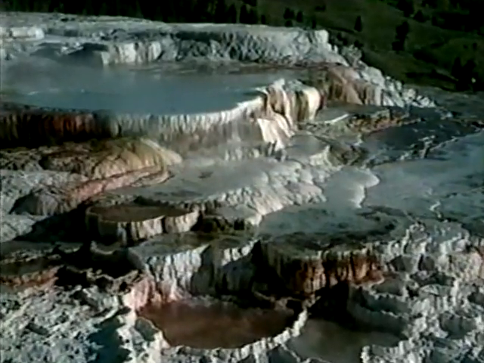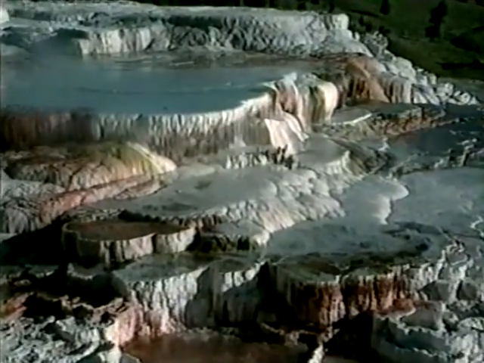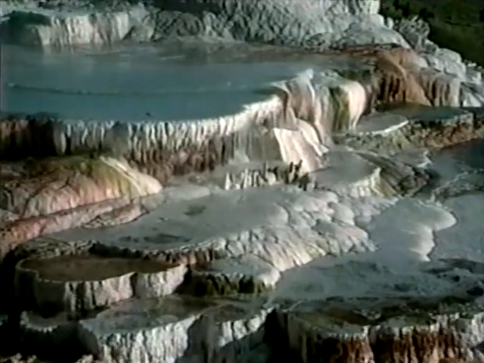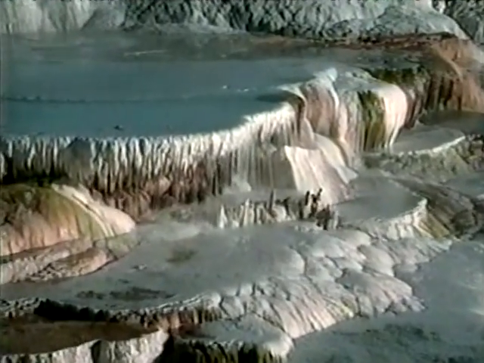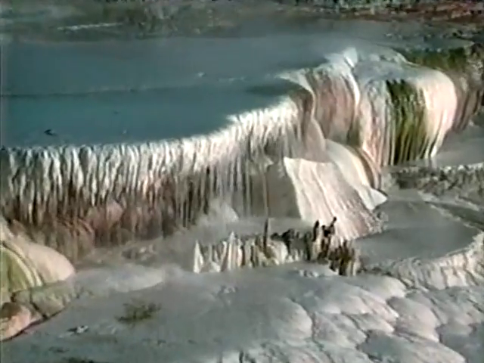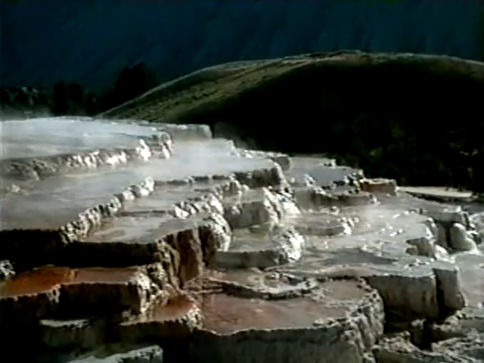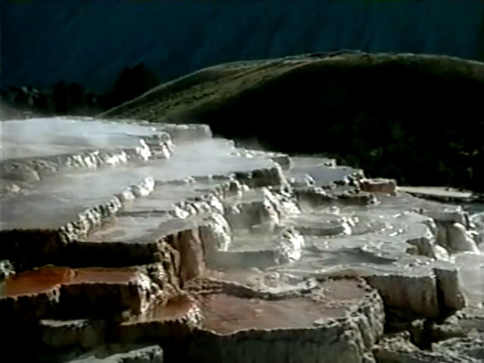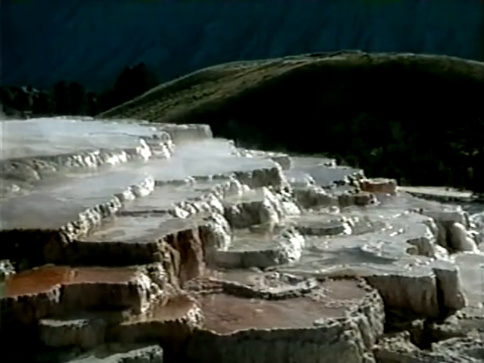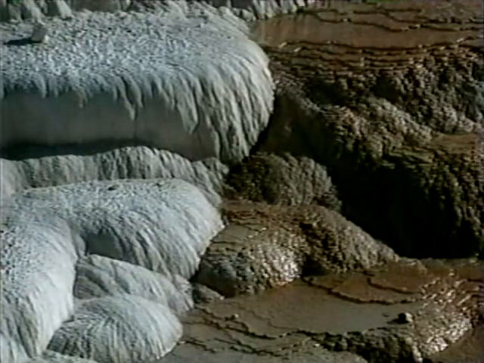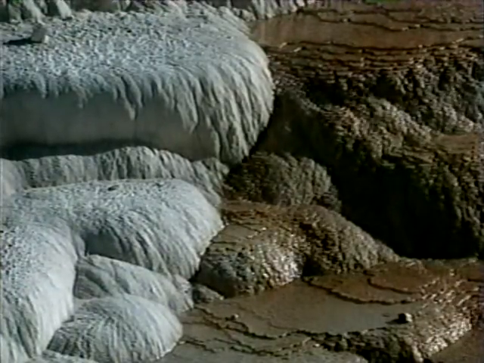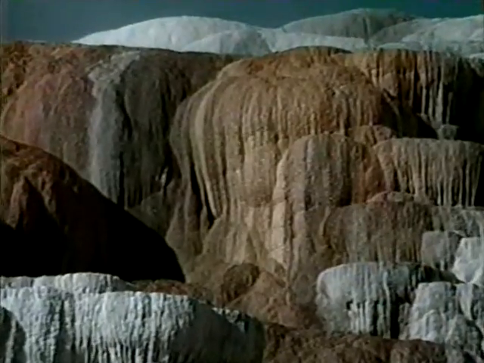The limestone is no longer able to remain in solution and is deposited to form the terraces we see today. Travertine is deposited as a white material. The variety of colors come from tiny living bacteria or algae.